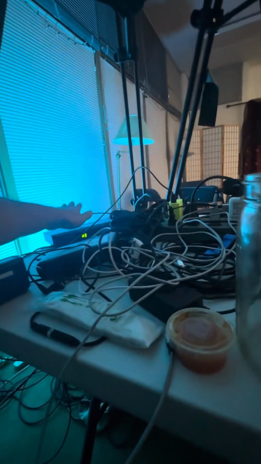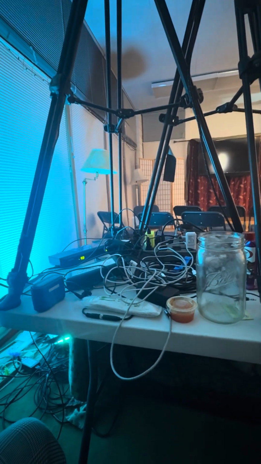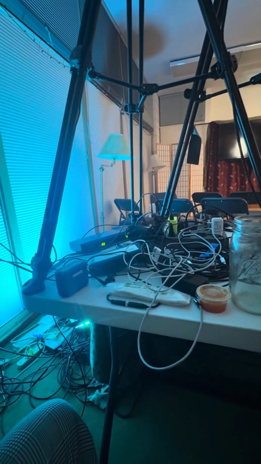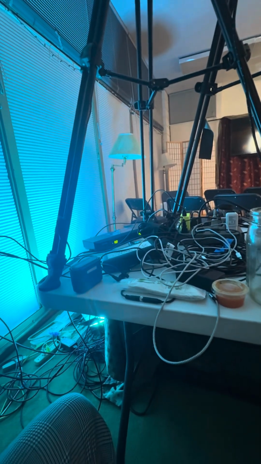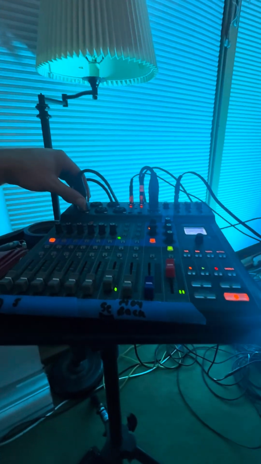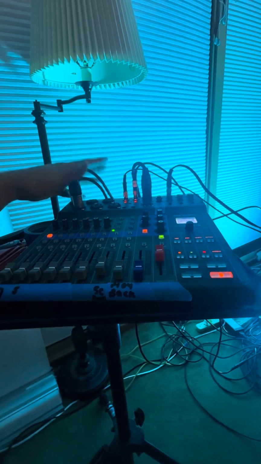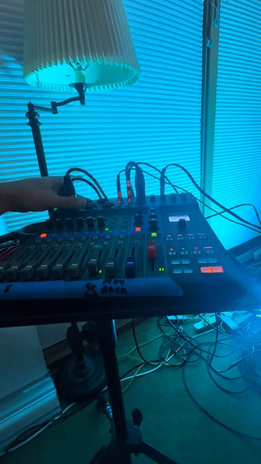This is the wireless receiver for the handheld microphones. Okay, I get it. So it's sending a wireless signal into here, and then I'm plugging them into here. Okay. If that makes sense. Yep. So that's why these two exist.